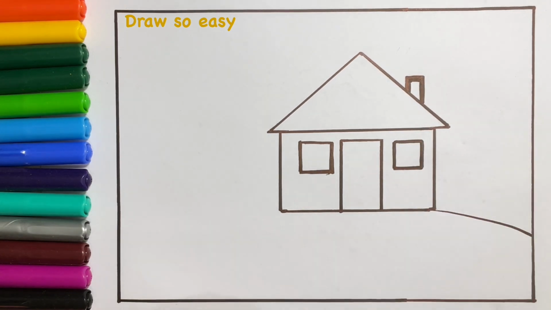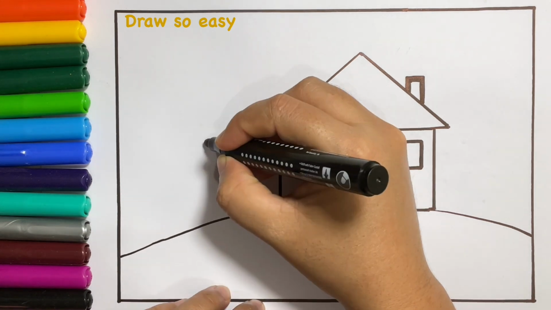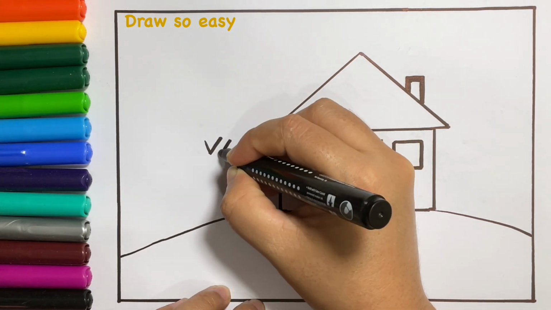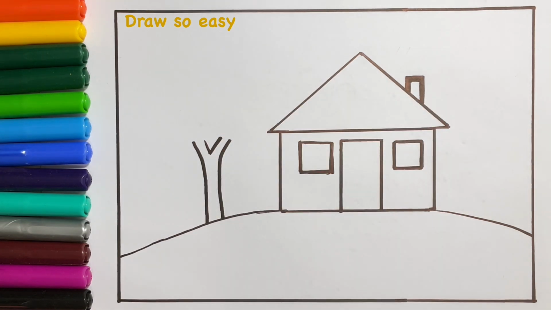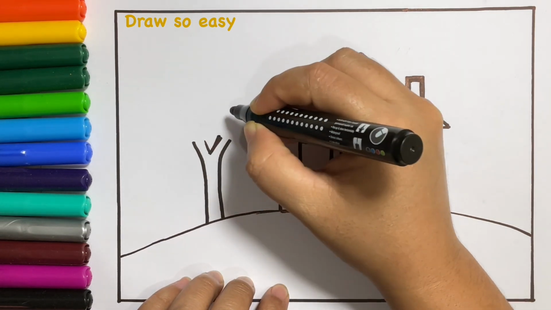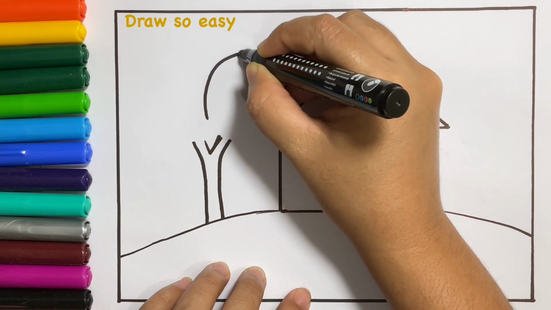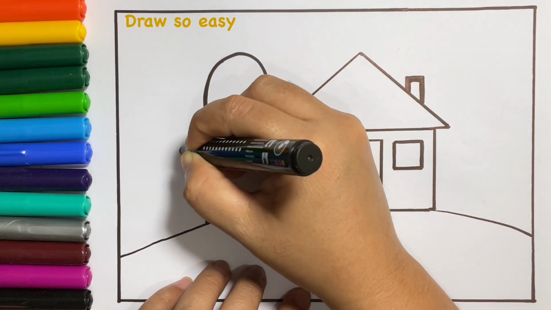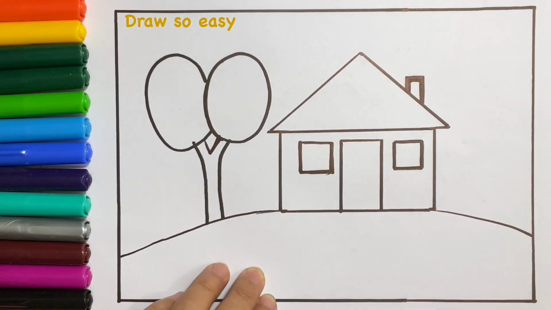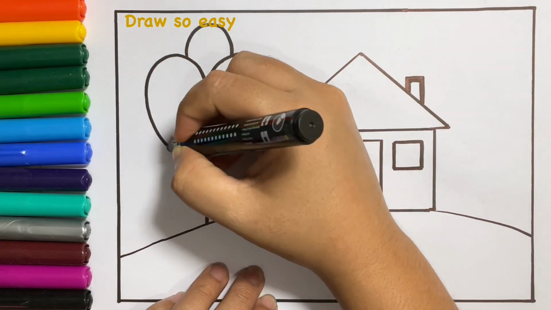Next, let's draw a tree beside our house. We will start with a V shape for the trunk. Now, to make the leaves, we will draw some oval shapes on top of the V. Let's add more bushes around the tree using small oval shapes.